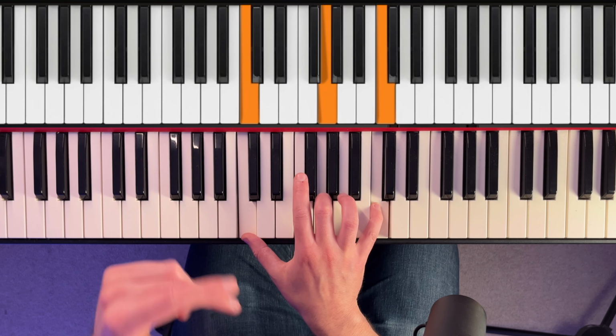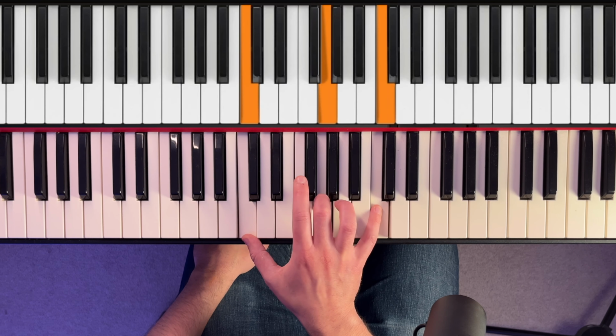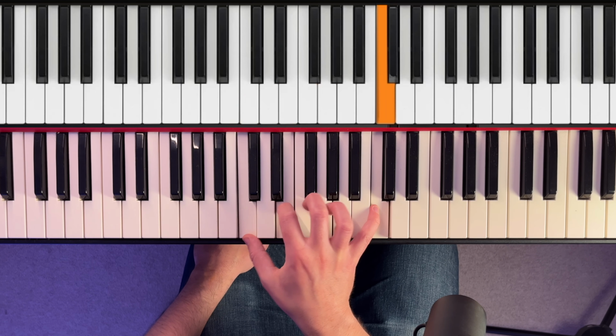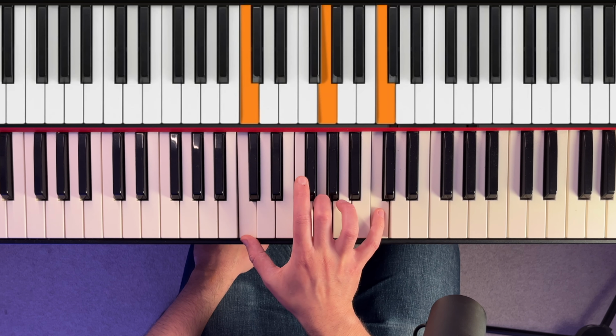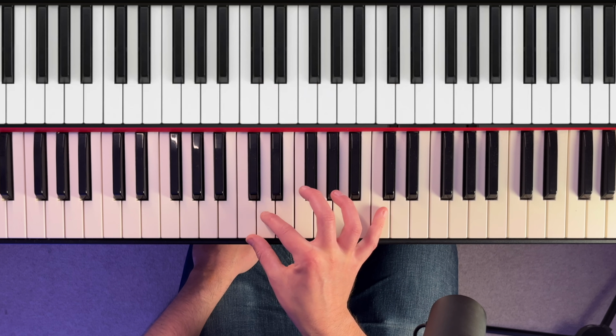Well, our thumb is playing a C, an octave below, and our third finger is playing a G and then working its way down. I'll do that again. It's working its way down, going from a G to an F to an E to a D. And it's just doing it in that rhythm we looked at earlier.